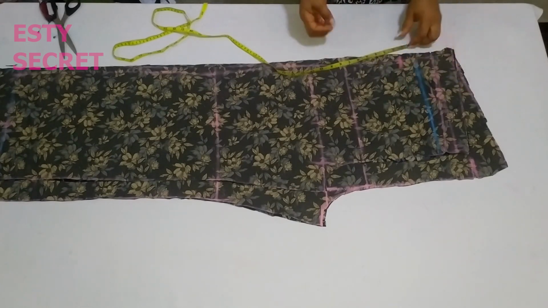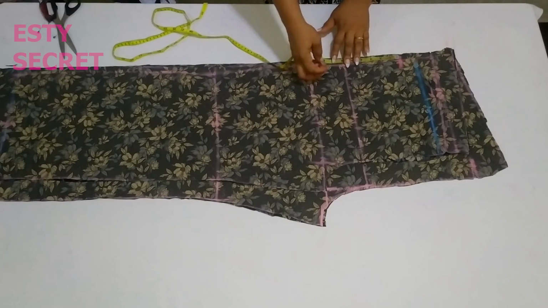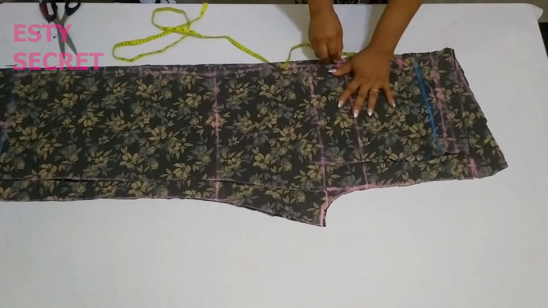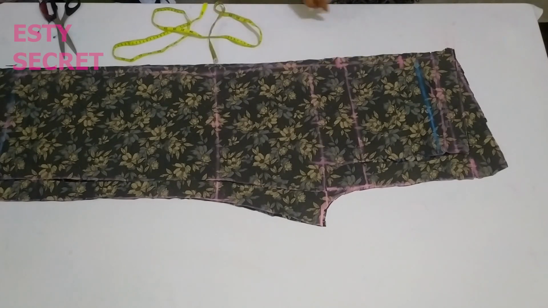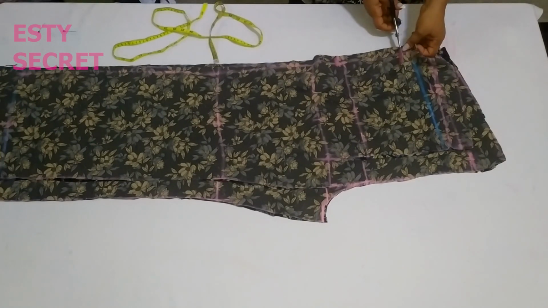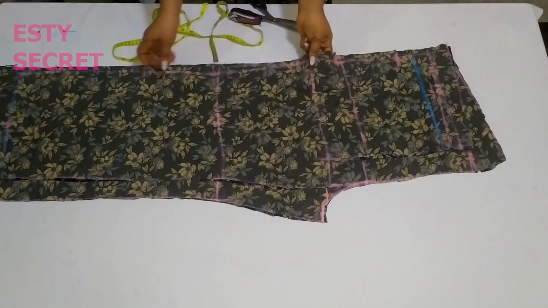So from that 1.5 inches, I'm marking 6.5 inches down. So my pocket opening is 6.5 inches. So I'm just going to notch it 1.5 inch from the waistband and 6.5 inches down from there.